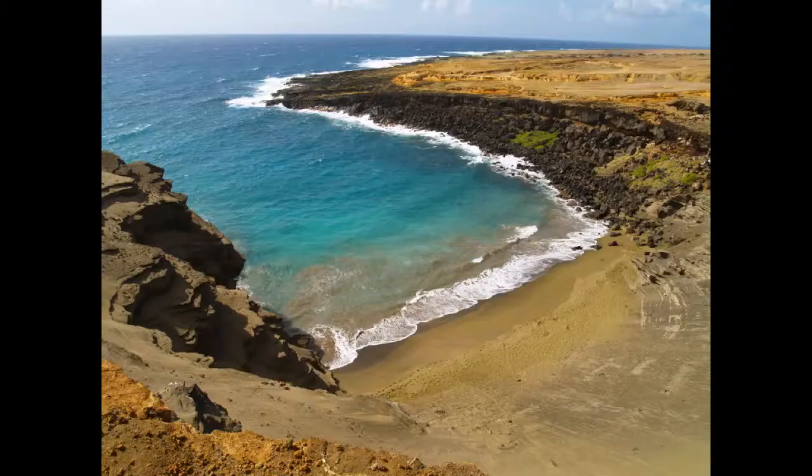The next picture is up high. This is looking down a cliff at an olivine or green sand beach. There's only 4 of these beaches in the whole world. Another one is in Norway. The one is on the big island of Hawaii. There's another one in the islands of the Central Americas.